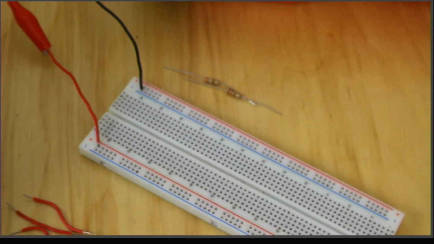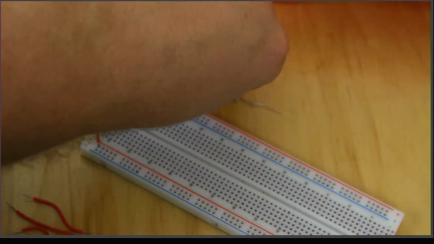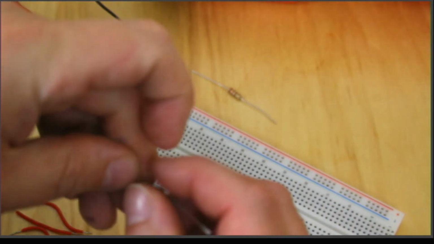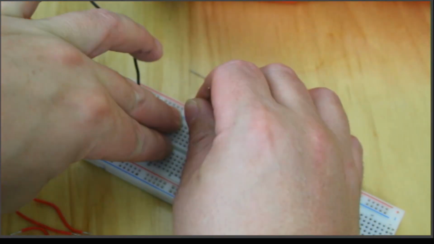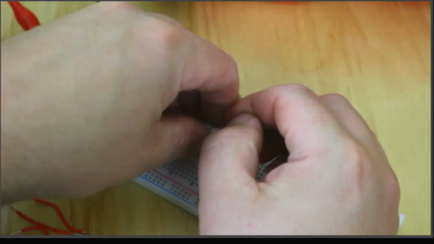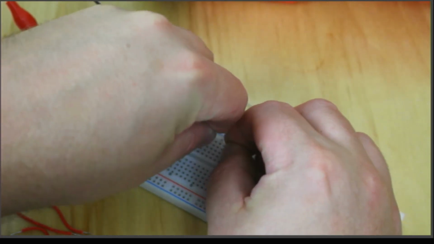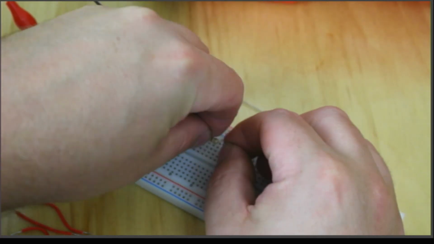Okay, so at the very, very top I had my 370 ohm, and that's this one. So I'm going to plug in here and a few places down here. It doesn't really matter, just some place to stick it.